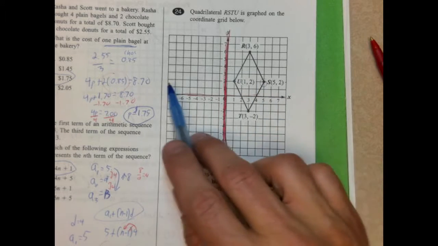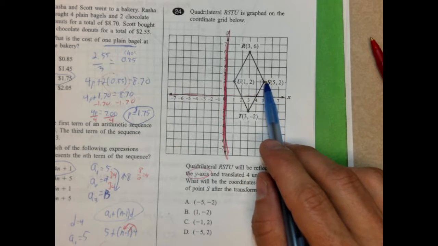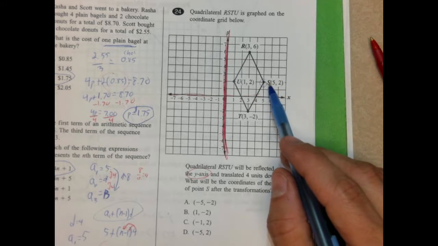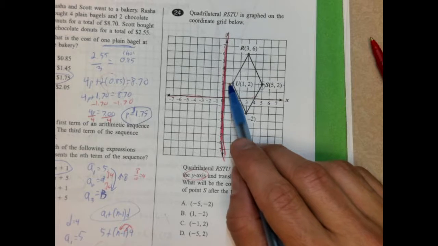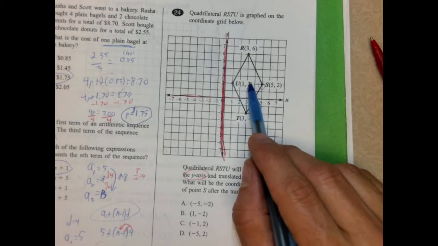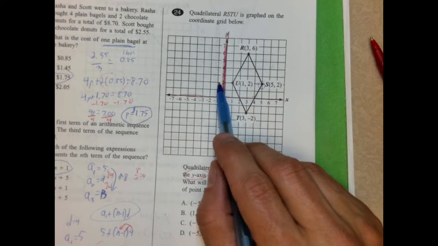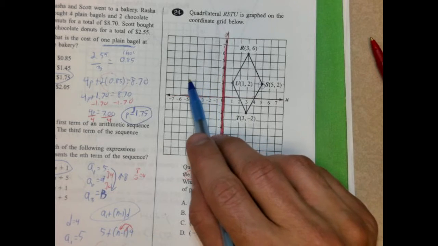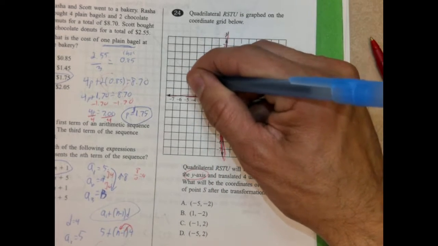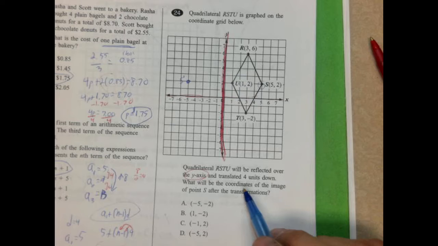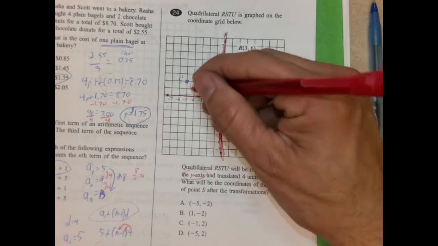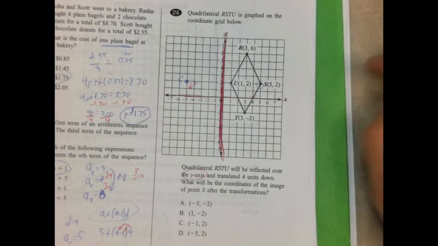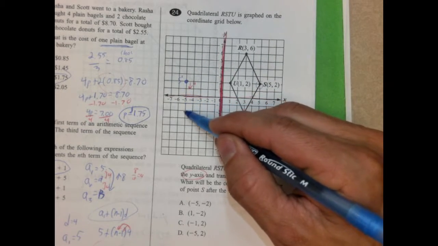So we're going to reflect it over the y-axis, which means we're going to change the x value. Okay, so 5 will become -5. You can also tell just by counting the distance from the line of reflection, which is 1, 2, 3, 4, 5. So we're going to go 5 the other way. So that's S prime. But now we need to translate it 4 units down. So 1, 2, 3, 4.